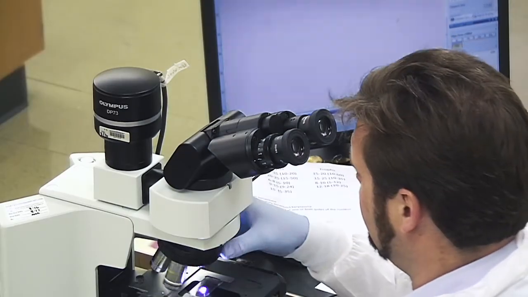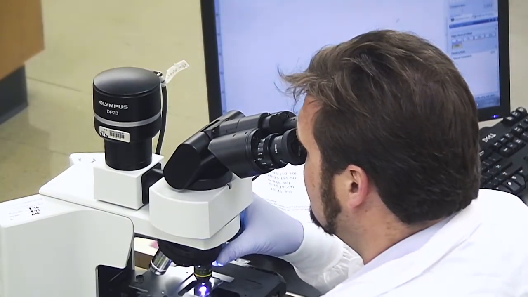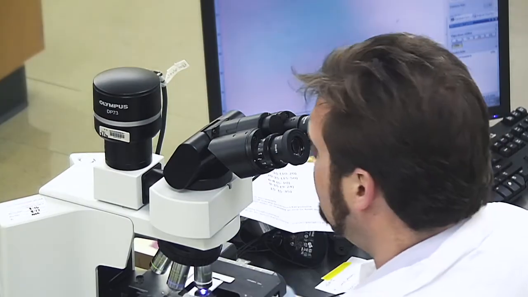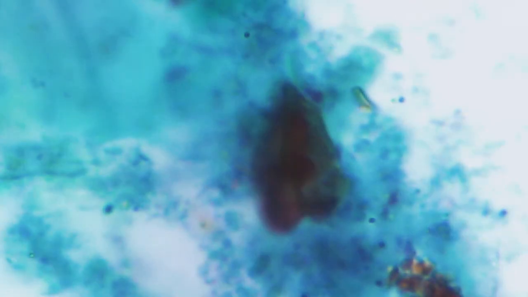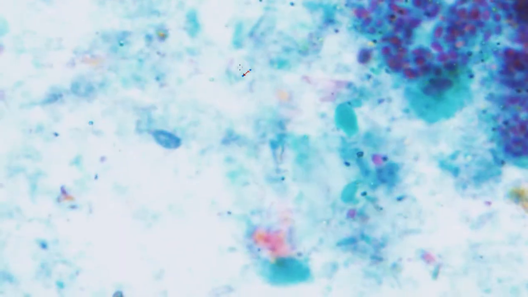So I'm just going to once again focus my microscope and then bring it back into focus for you. Here we go. Okay, and down to 100, and we'll maximize this view for you all to see on the screen. So now this is, once again, trichrome stained feces. This contains trophozoites and cysts of Entamoeba coli. Let's see what we can see in here.